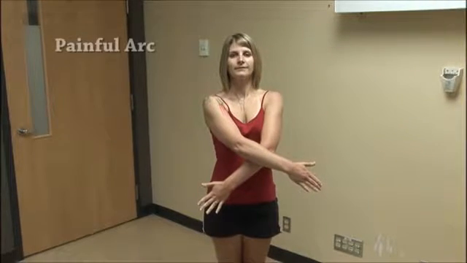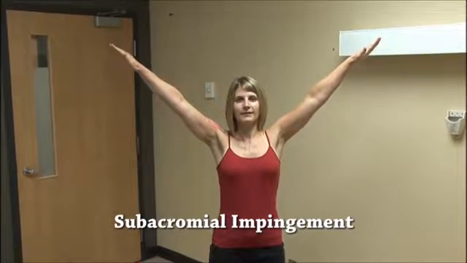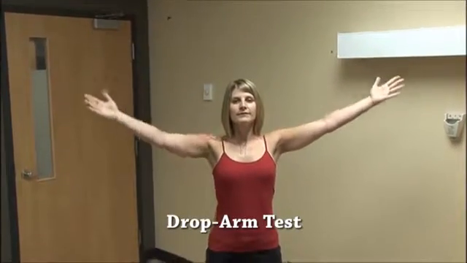During abduction, look for a painful arc, which usually occurs between 60 and 120 degrees. This suggests subacromial impingement and usually improves beyond 120 degrees. If pain begins after 120, this may be due to problems with the acromioclavicular joint. During adduction, look for a positive drop arm test. This indicates complete tear of the supraspinatus tendon.